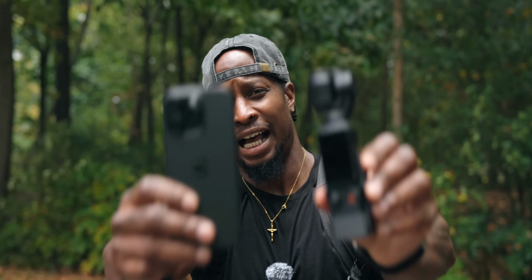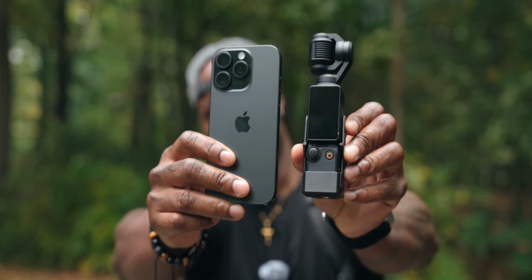You knew this video was coming. Osmo Pocket 3 versus iPhone 16 Pro. Which one of these cameras should you buy for your content creation? Let's go.